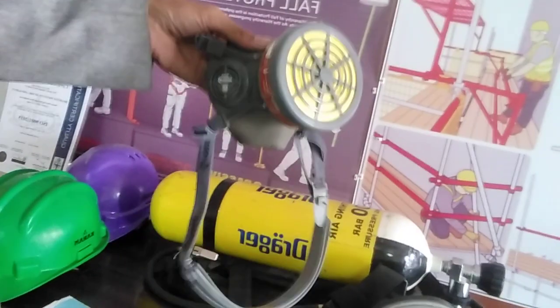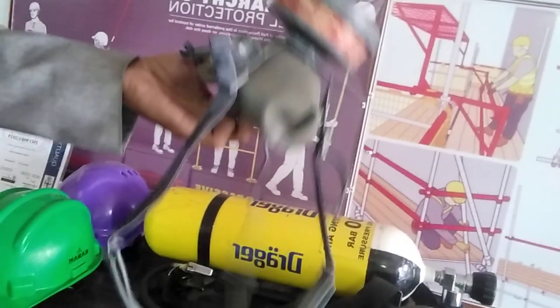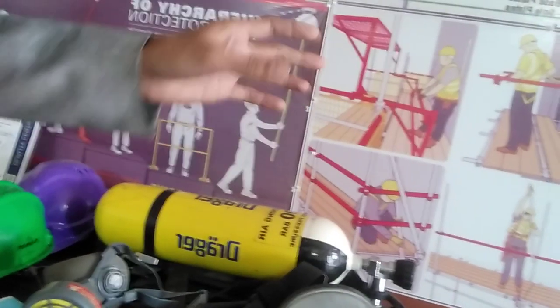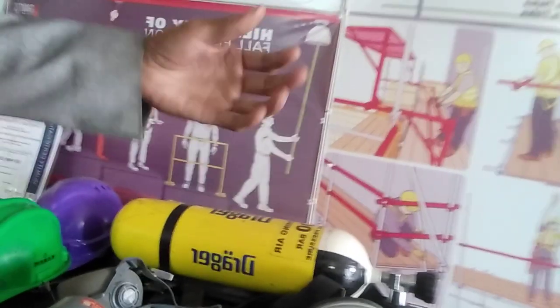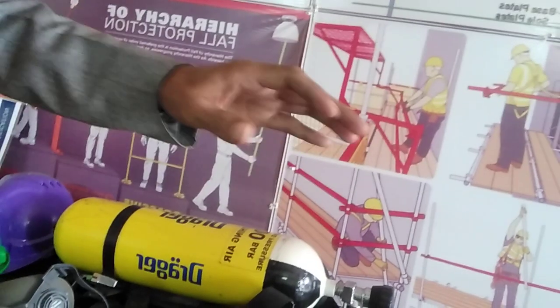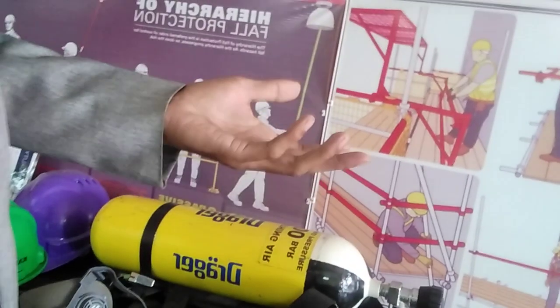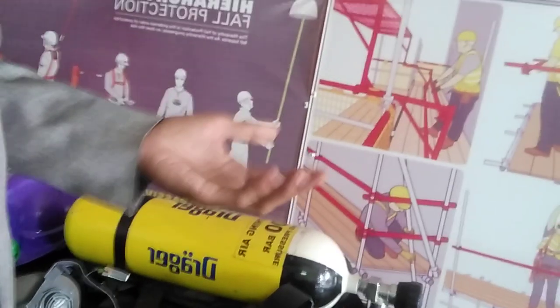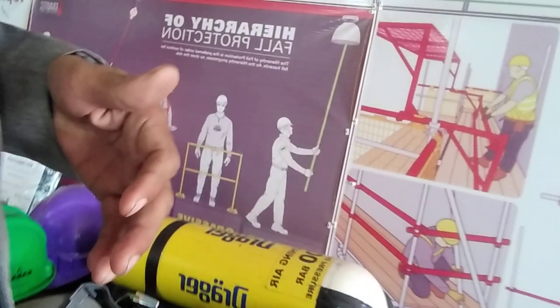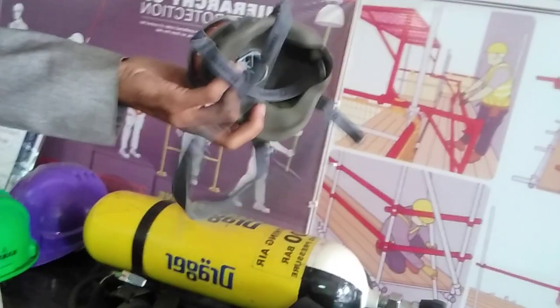This is the respiratory PPE which filters the contaminated air and provides fresh air to our respiratory system. But if the environment is contaminated, like ammonia gas in too great an amount, or we have an insufficient level of oxygen, below 19.5% in the air, then we cannot use air purifying PPEs.